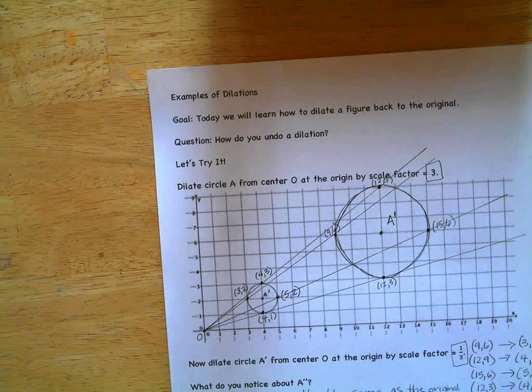Okay? All right, so our goal for today, we will learn how to dilate a figure back to the original. Kind of think you guys have an idea of what that is. I'll be looking for that in your answer. And then, how do you undo a dilation? I'll give you a hint. You multiply it by its fill in the blank, and you can tell me.